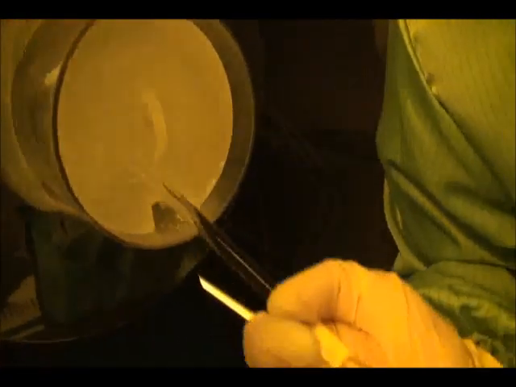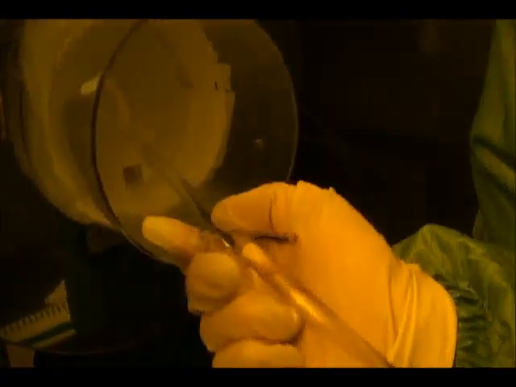To keep this on the bottom and put the cover into the original place. This cover. This is on the bottom. Cover it.